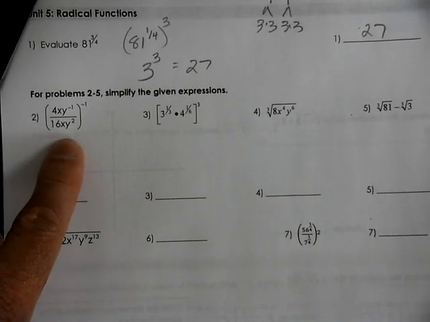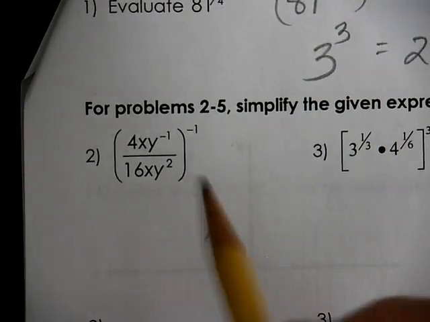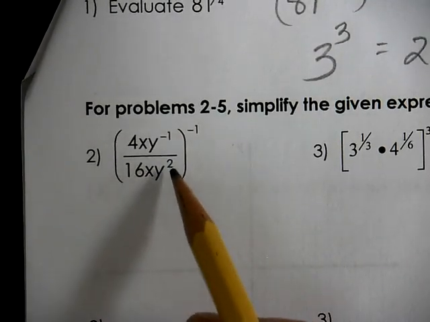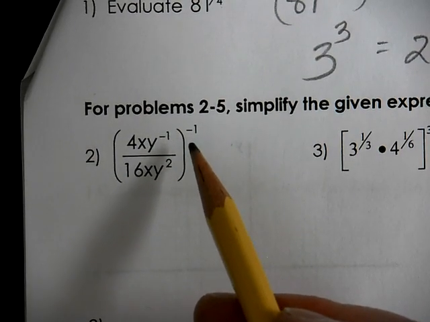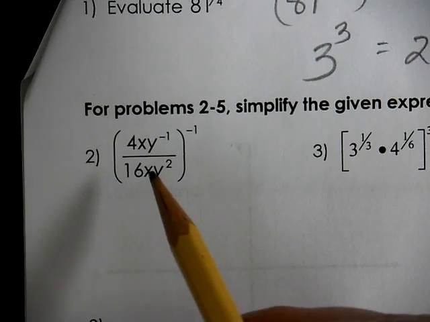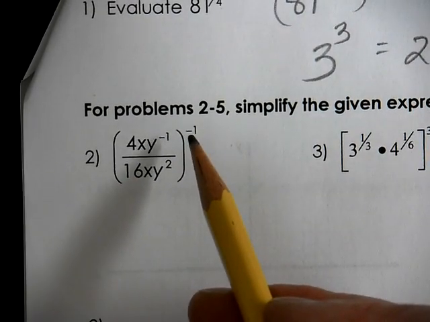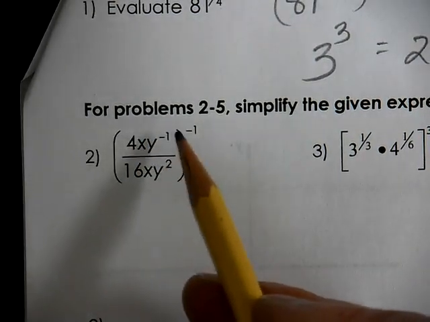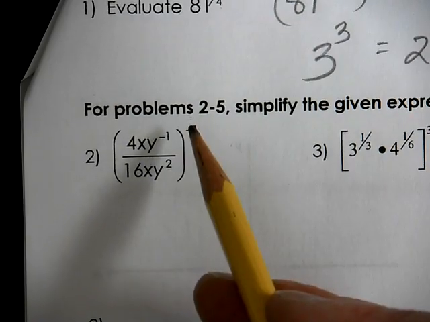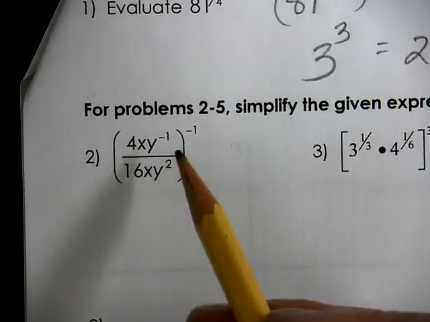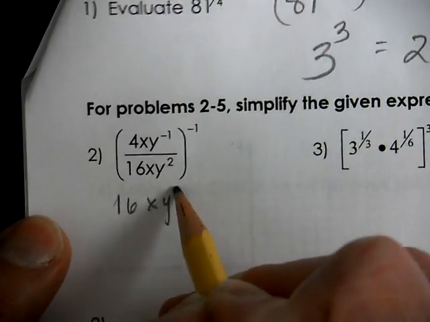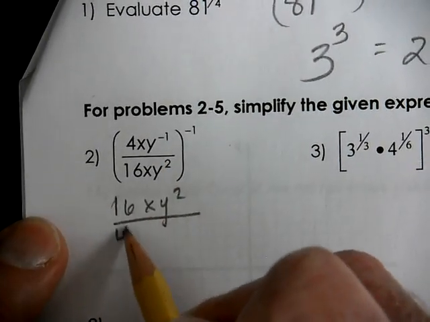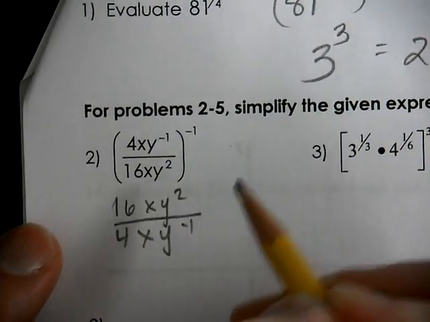Number 2. Number 2 has this negative, and there's multiple ways that we could do this. We could distribute the negative into each one of these terms. But since this is just a -1, I'd suggest to just take the fraction and flip it. The negative is going to make every sign in here the opposite of where it currently is. So that's going to bring the 16xy squared to the top, and the 4xy to the -1 to the bottom.